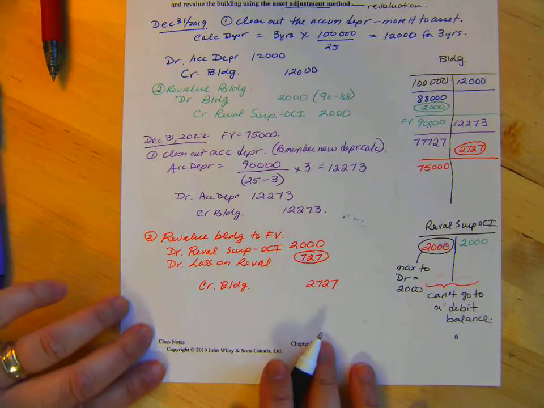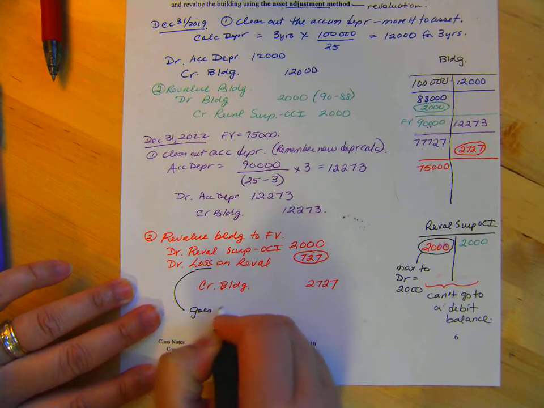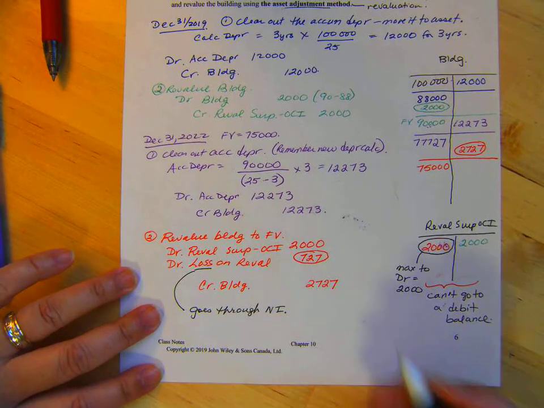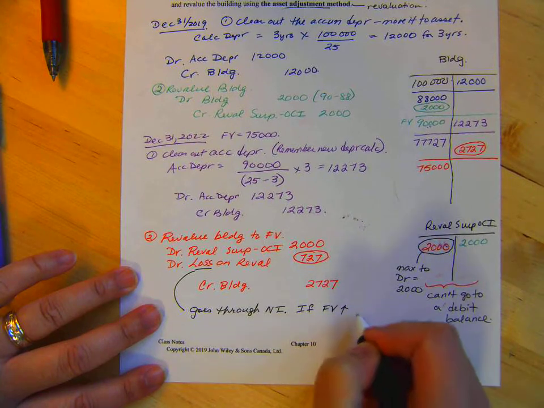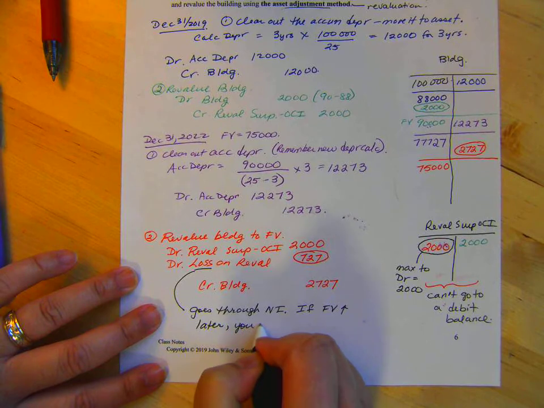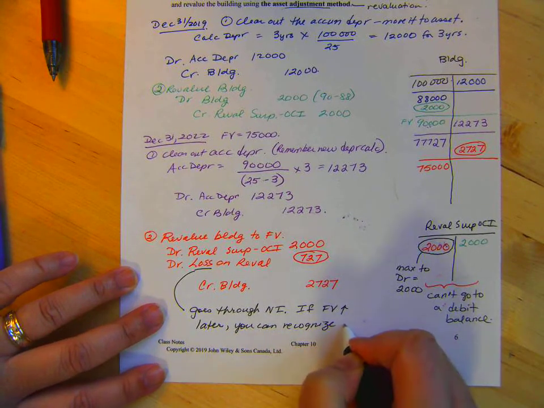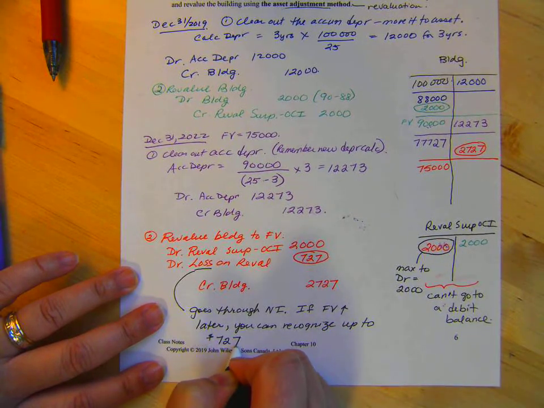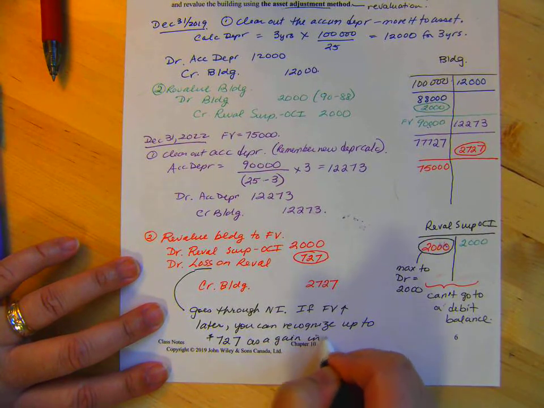And if the fair value increases later, you can recognize up to 727 as a gain in net income.